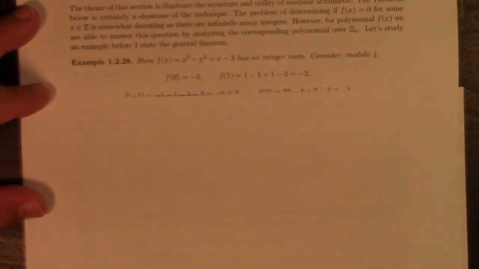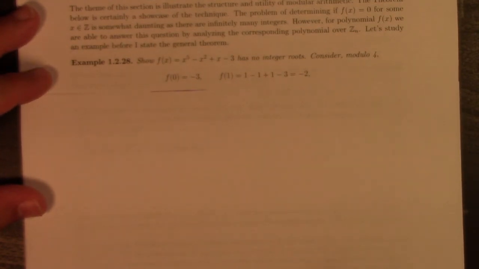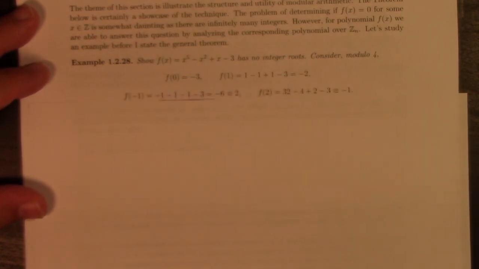Since once we pick a modulus, right, and we look at the residue classes, that means every integer is in one of those residue classes, right? So if, when you plug in the residue class into the polynomial, it comes out to 0, that means that at least it's possible that the polynomial hits 0 somewhere in there.